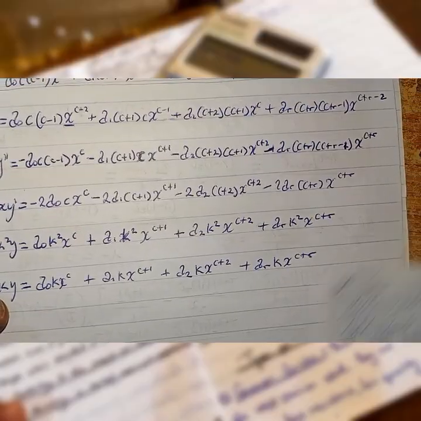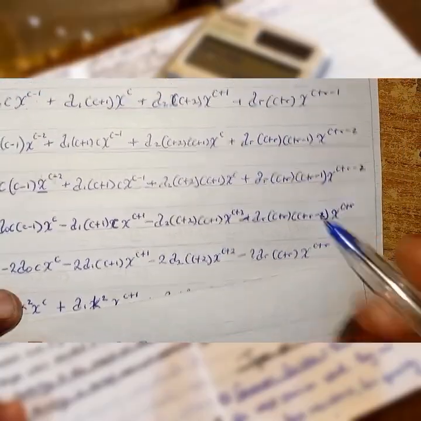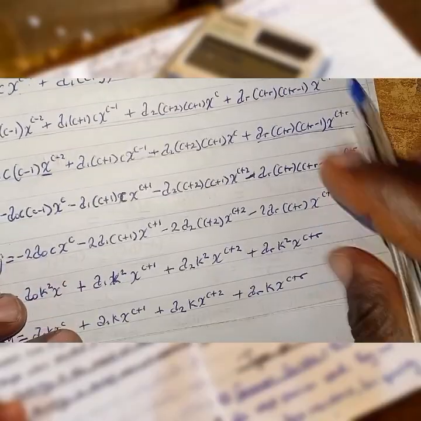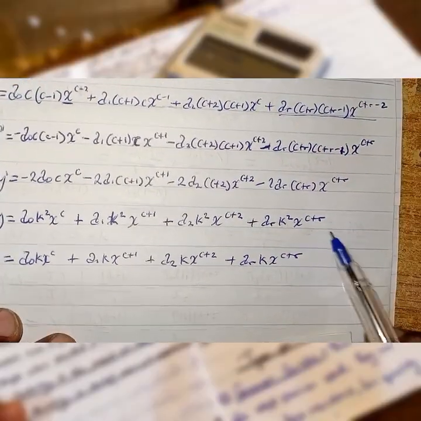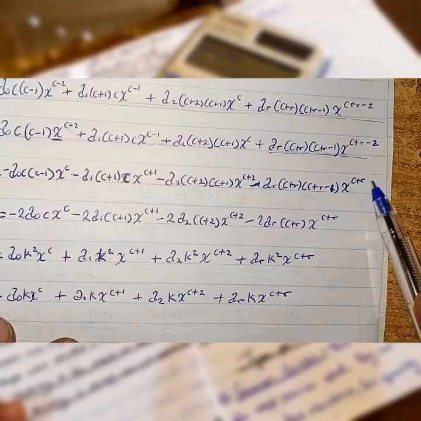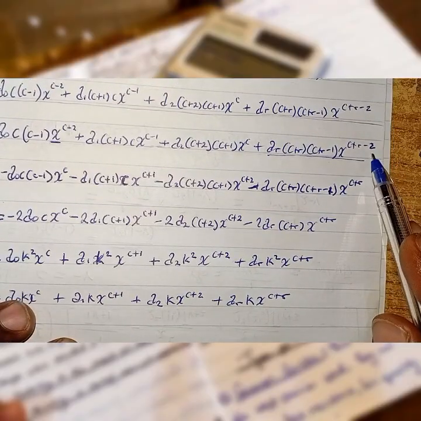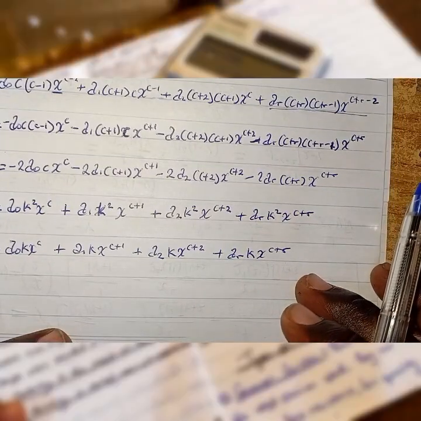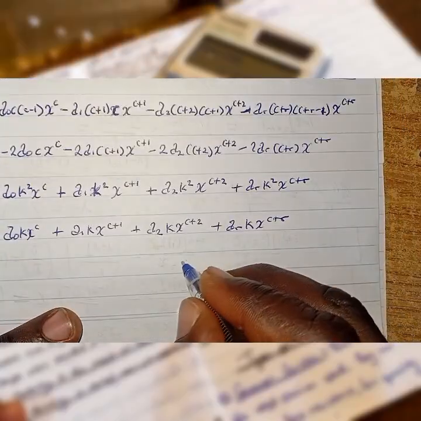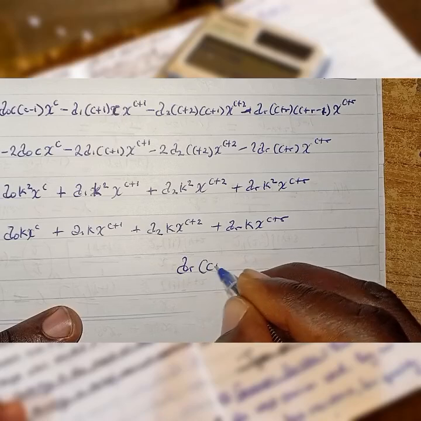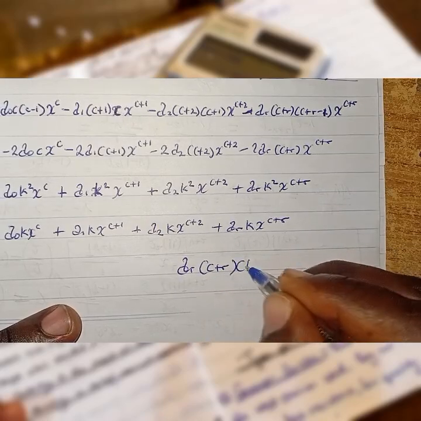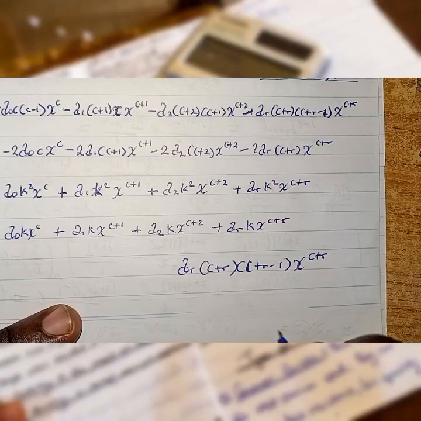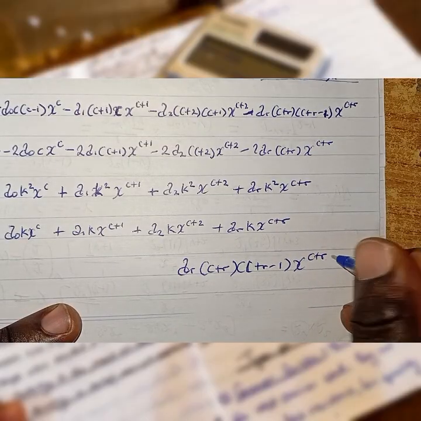Now the next one, we can see here that it is only this place. If we check through, we have c plus r, c plus r, c plus r. But here we have c plus r minus 2. So we are going to change this one. So we have a sub r, c plus r, c plus r minus 1, x raised to power c plus r minus 2.